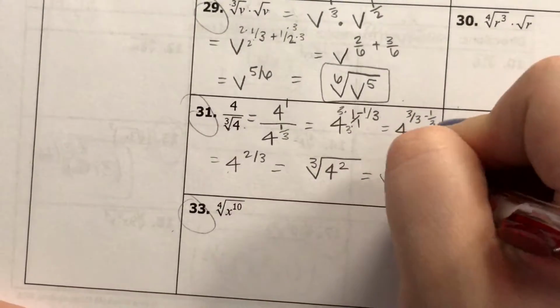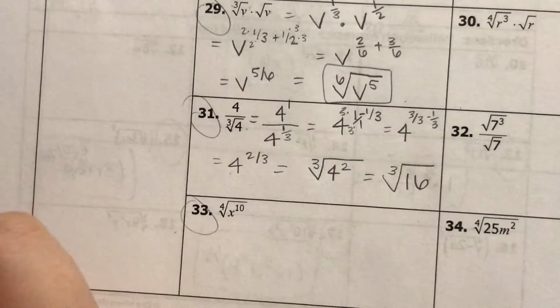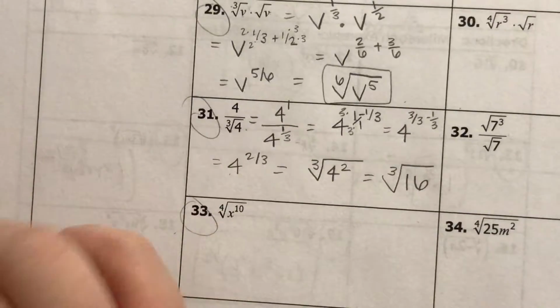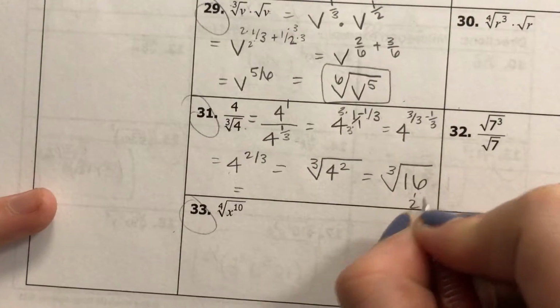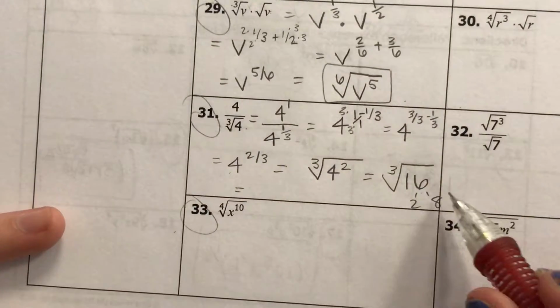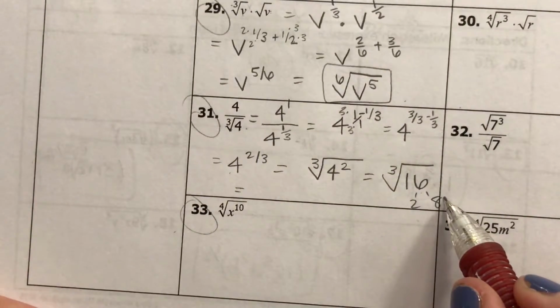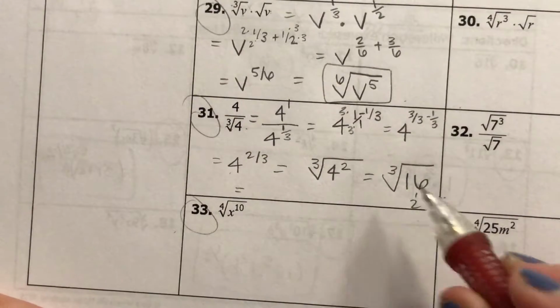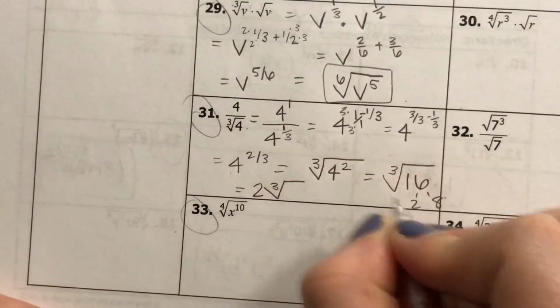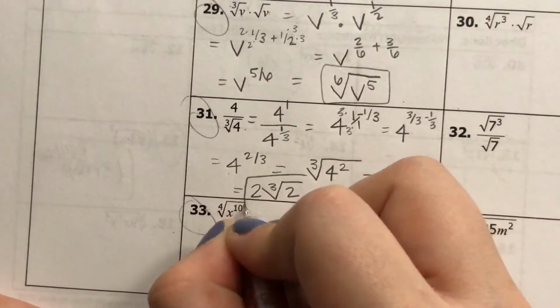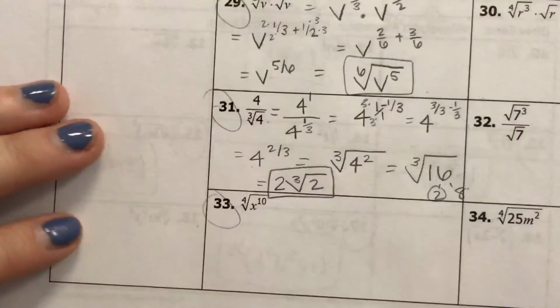This is 16, which I can simplify even more. This is 2 times 8. 8 is 2 cubed. So I can take out a 2. So again, this one is 2 cubed root of 2. I ran out of room. I should have written smaller, but I didn't.